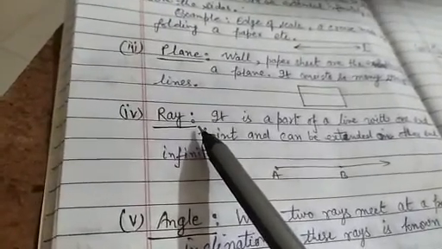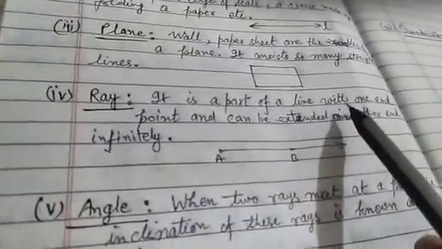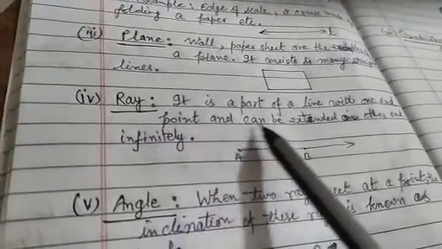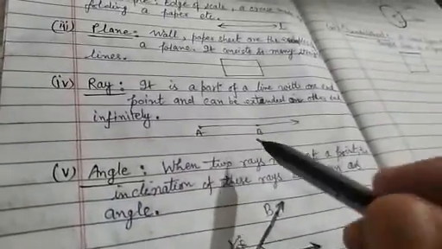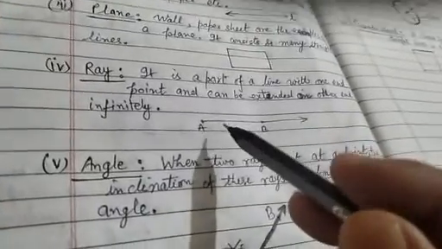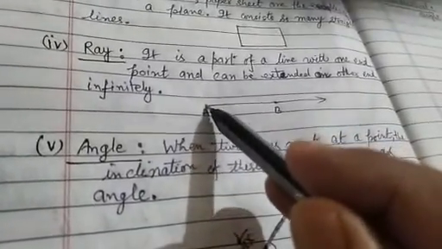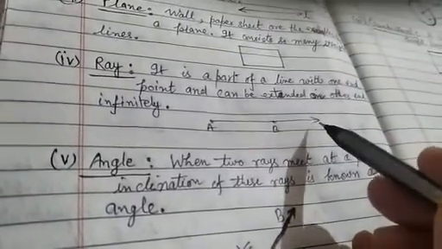Next point, ray. Ray also should be defined. A ray is a part of a line with one end point that can be extended infinitely on the other end. A ray is a part of a line, but a line has no end point. A ray has one end point and we can extend it on the other side infinitely. This can be represented in this way.